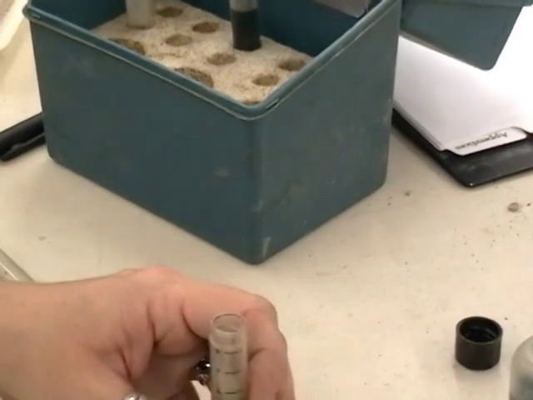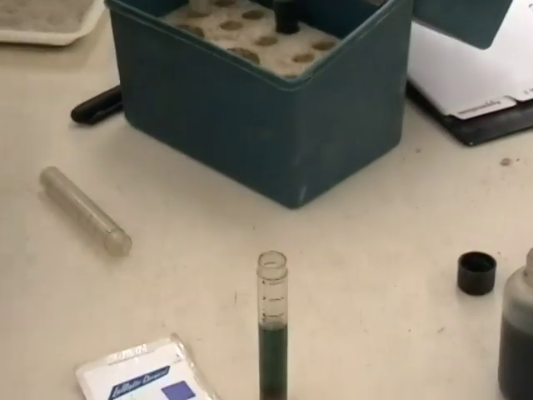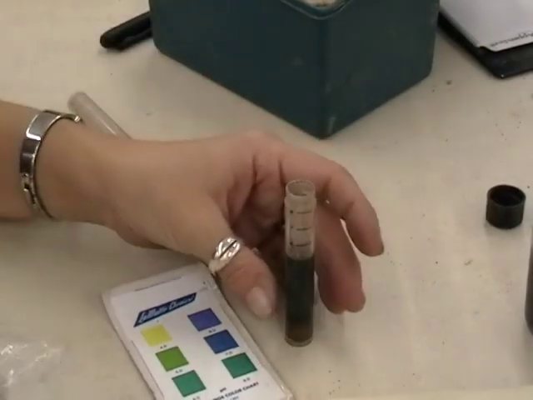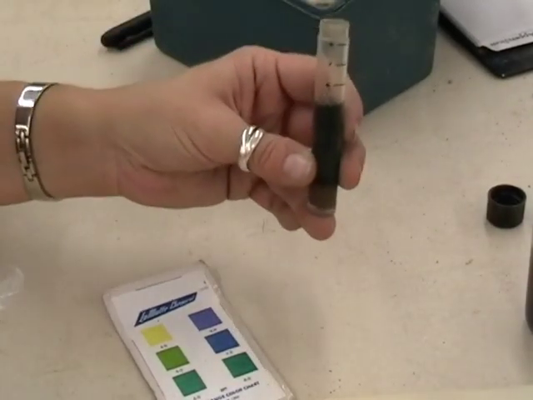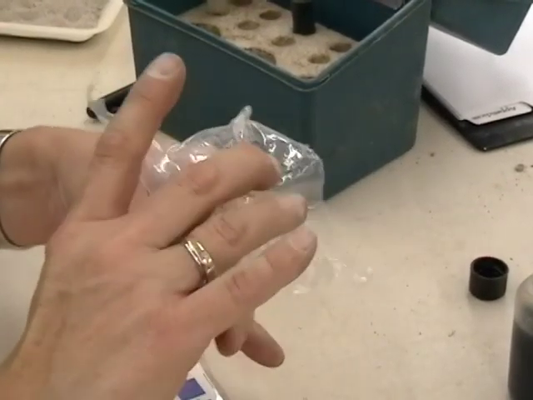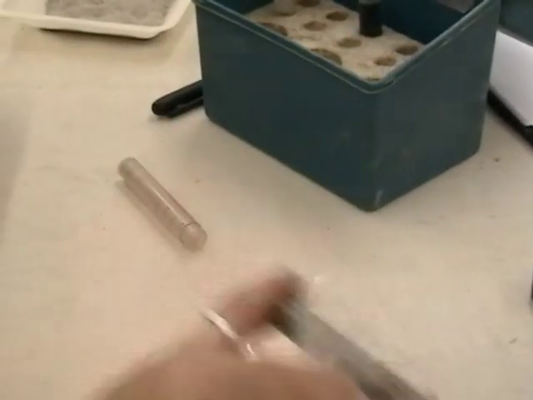We would like to cover the end with a piece of plastic so that when we shake it, we might not actually be transferring the pH of our fingers to the pH of our sample. Often you will have a little stopper that you can put in. If you don't, just a piece of plastic, and shake for approximately a minute.